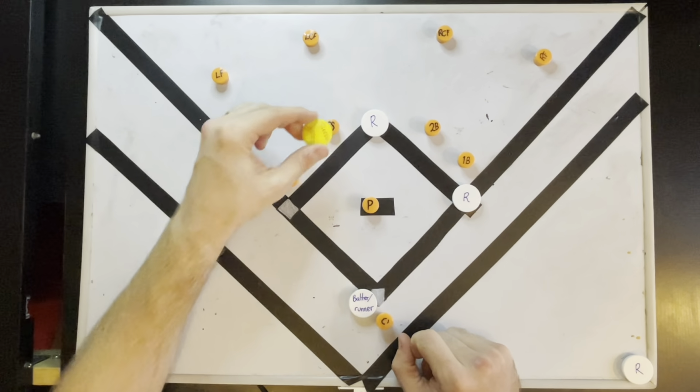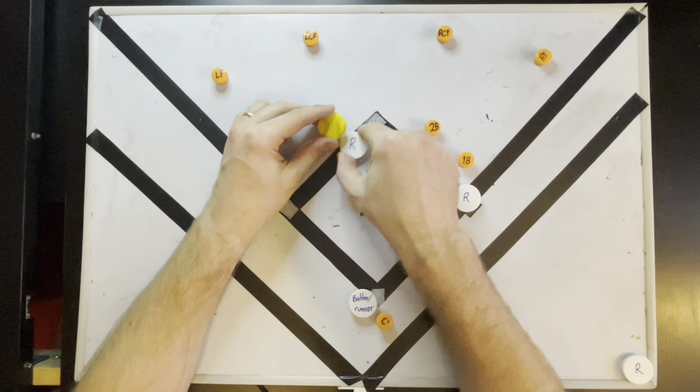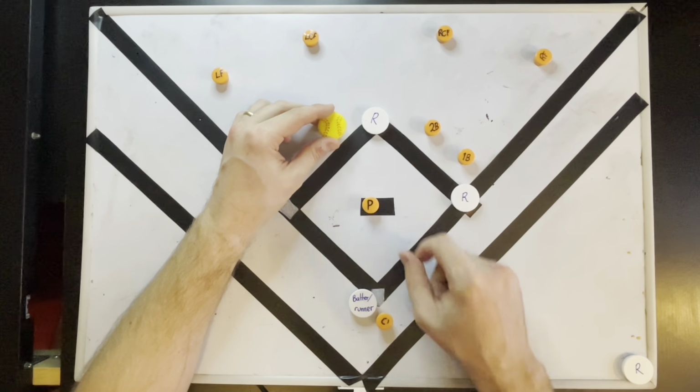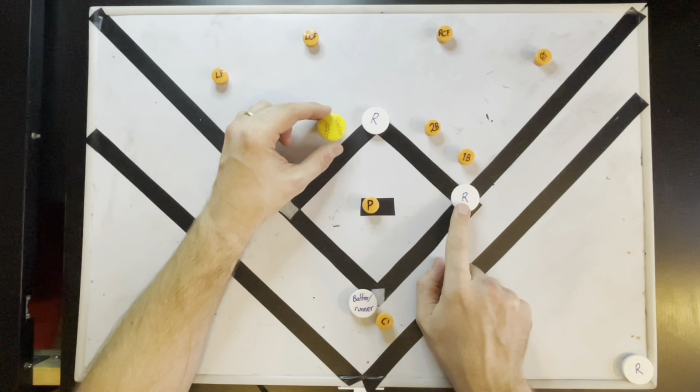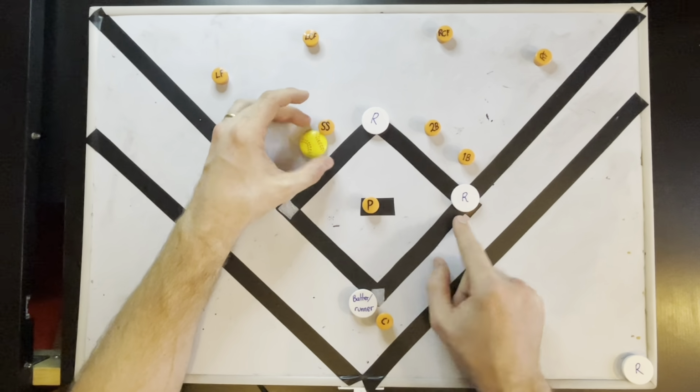If it's a pop-up and it's going to be caught in the infield, if it is caught, then they have to return back to the base that they started from. But if they stay on the base that they started from and it is dropped, either by accident or on purpose, these two runners must then advance along their bases.